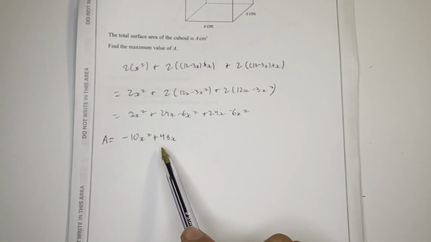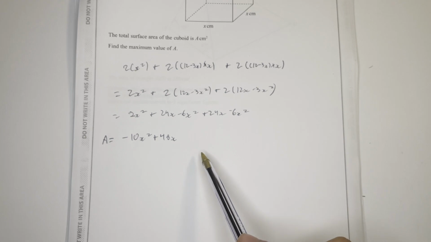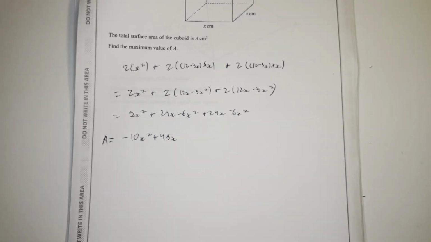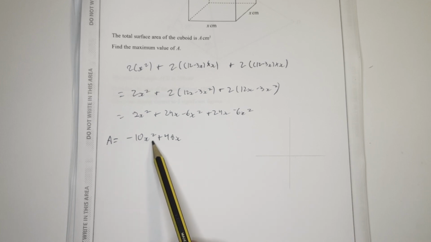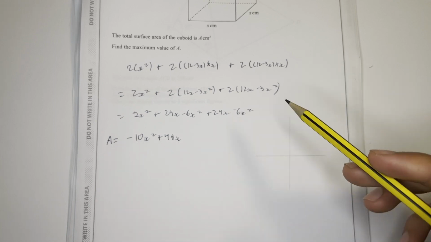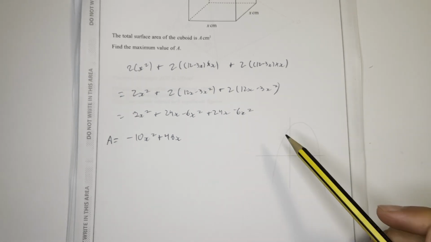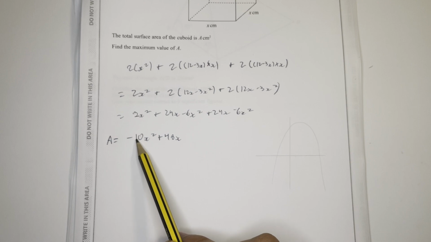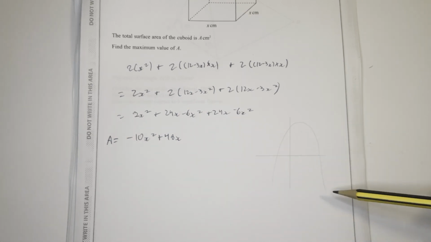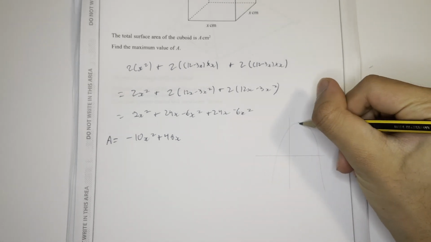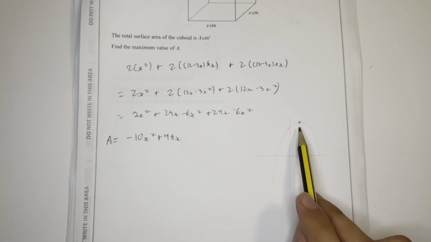Usually, when we're given a quadratic and we're trying to find the maximum value of something, it can be useful to draw a really quick sketch of the graph of that function. This might seem a bit unrelated at first, but if we graph the function of the surface area minus 10x squared plus 48x, it might look something along these lines. We can see that because we have a negative value for the x squared coefficient, the curve is facing downwards. So the turning point here is the same as the maximum point because it's the highest value that the curve can take.